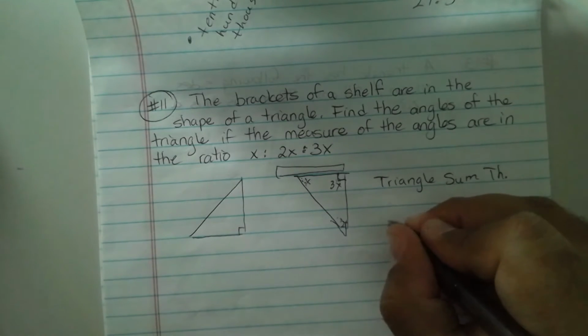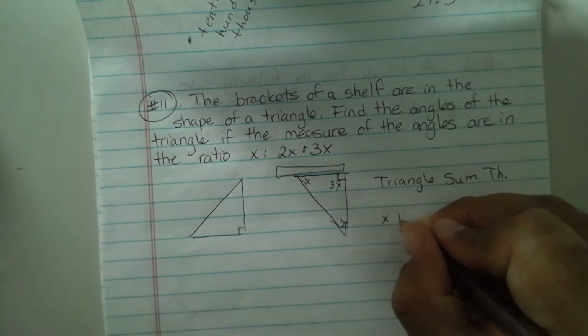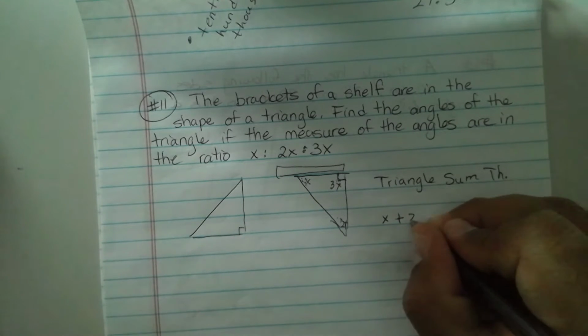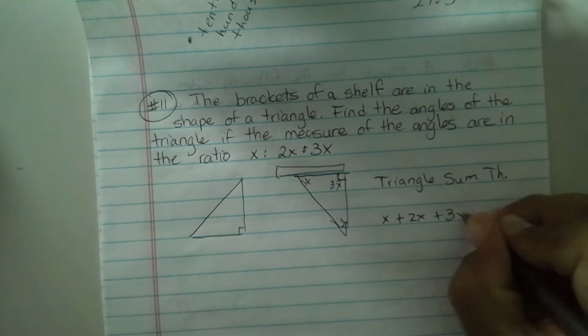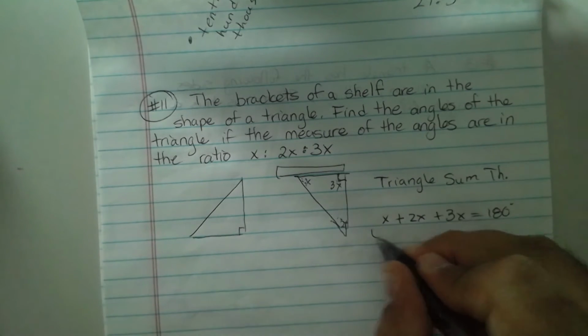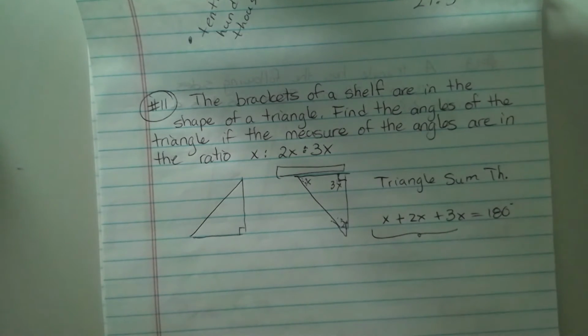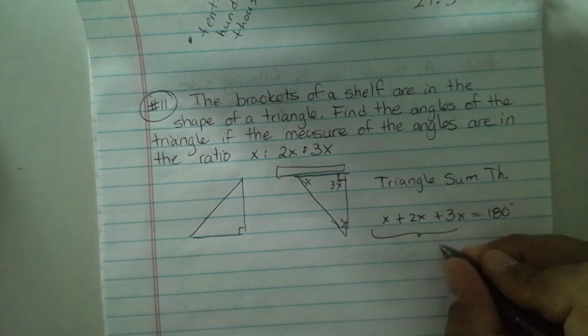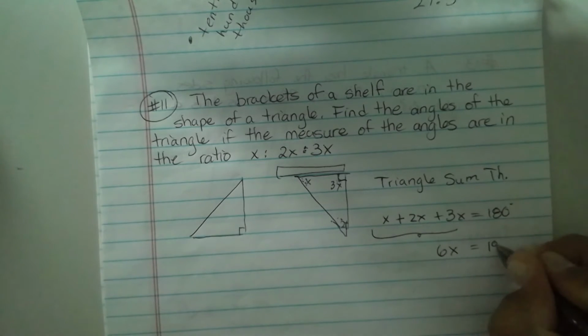So we have x plus 2x plus 3x should give me 180 degrees. Well, can we combine all of these three? Yes, we can, because they all have the same variable. What would that give me? 6x, very good, is equal to 180.